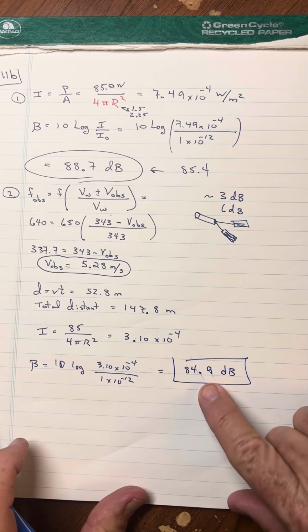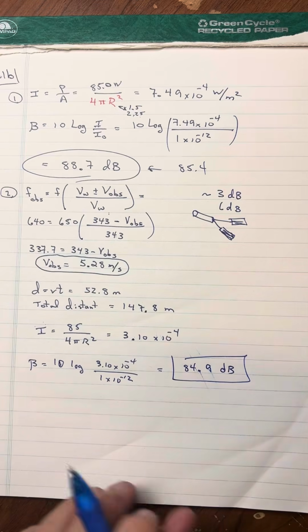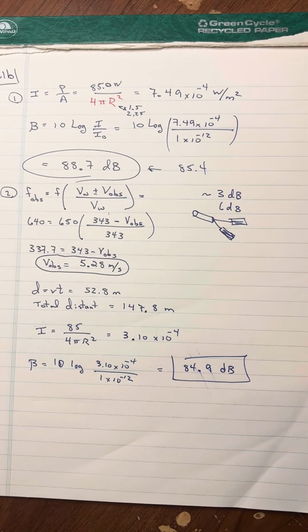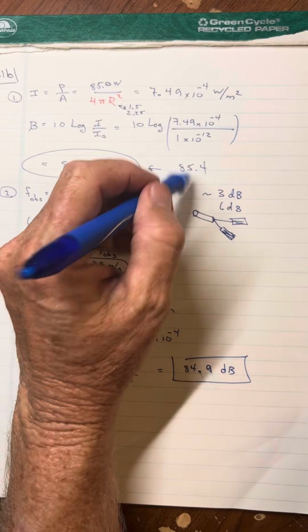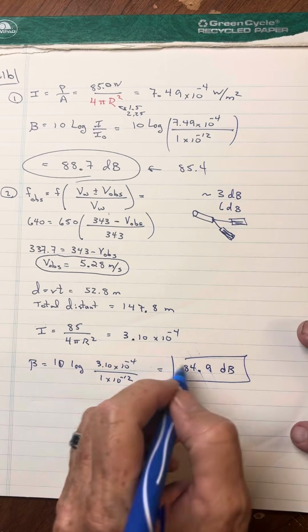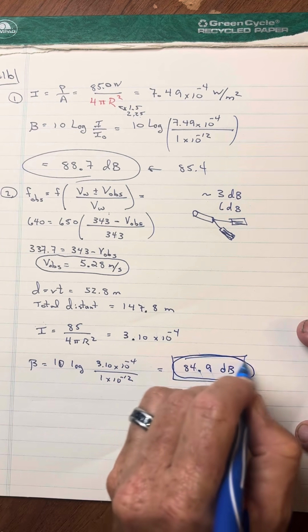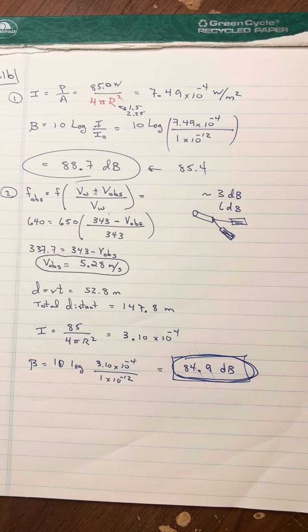And it is a little lower than that factor right there, but very much in the ballpark. And so this would be the new intensity, just a little over a 3 dB drop. Nice.